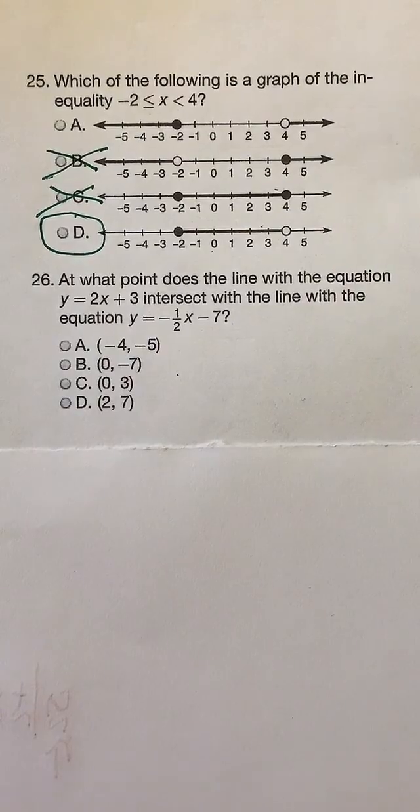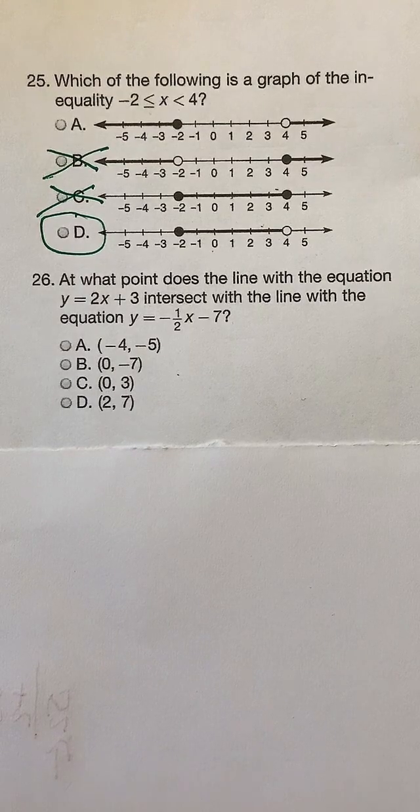All right, so for 26, at what point does the line with the equation y equals 2x plus 3 intersect with the line with the equation y equals negative 1 half x minus 7? Is it A, negative 4, negative 5? B, 0, negative 7? C, 0, 3? Or D, 2, 7? So at what point does the line y equals 2x plus 3 intersect with the line y equals negative 1 half x minus 7?